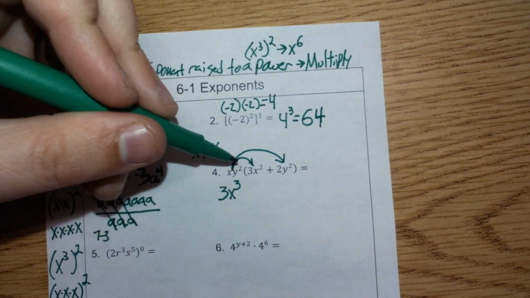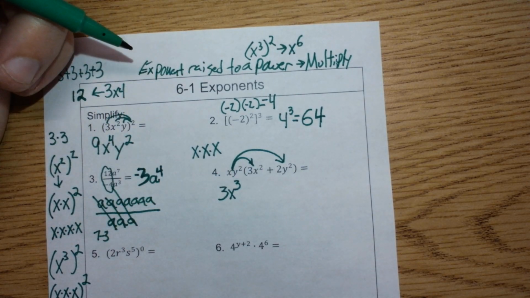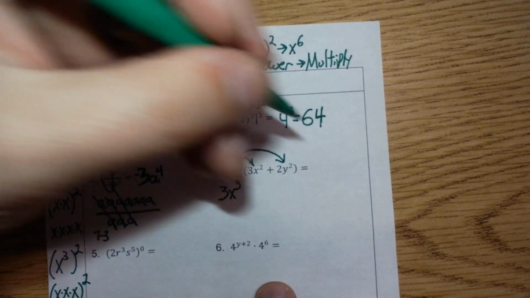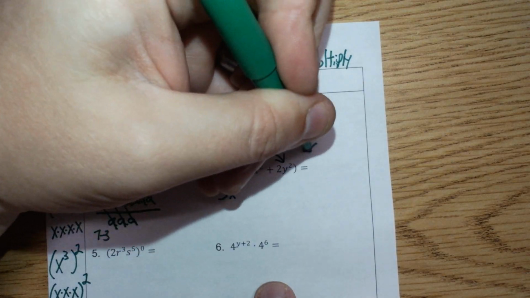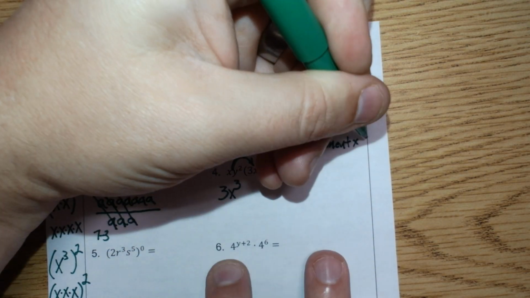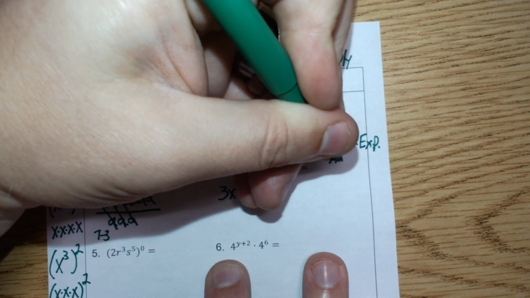So for this, we're really just adding the exponents together. So when we have an exponent times an exponent, we're going to add.